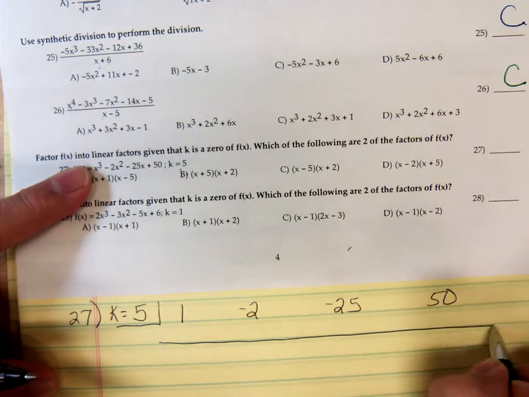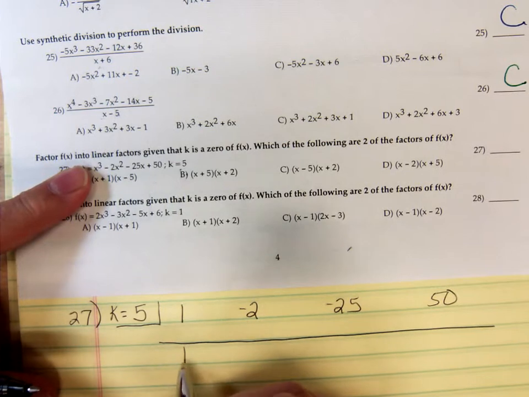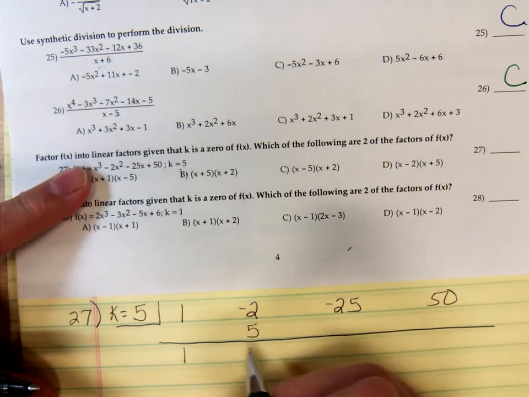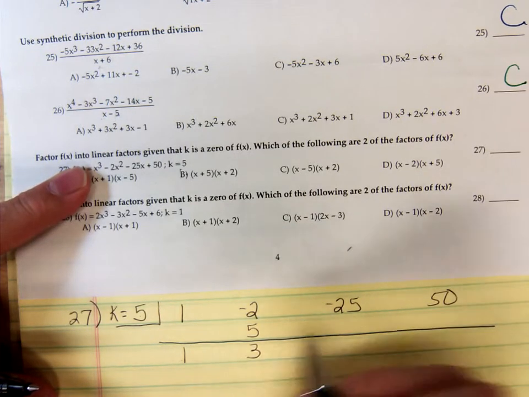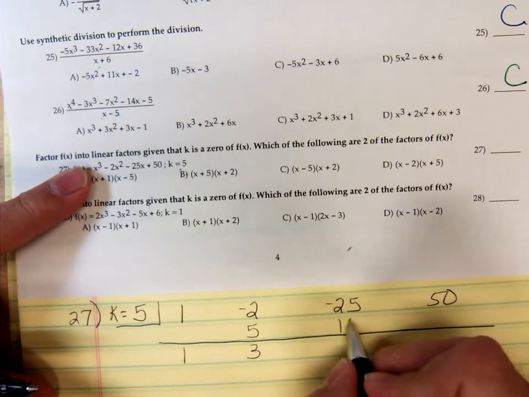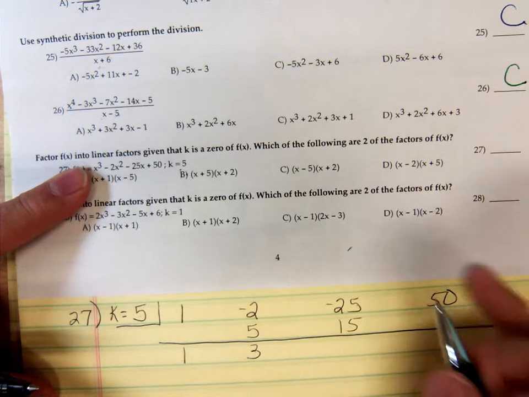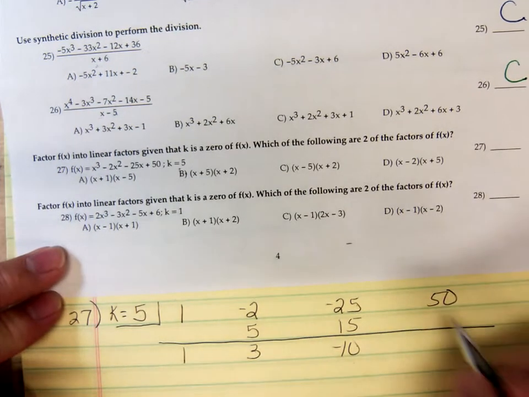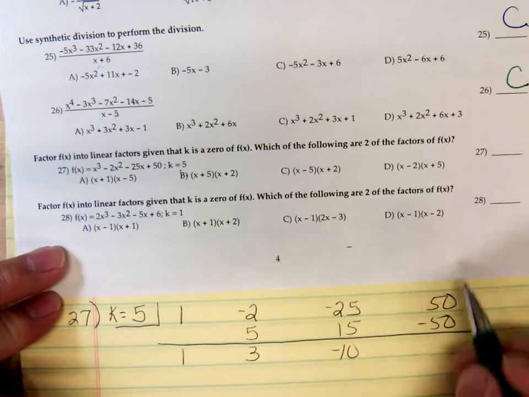Carry down the 1. 1 times 5 is 5. Negative 2 plus 5 is 3. 3 times 5 is 15. Negative 25 plus 15 is negative 10. Negative 10 times 5 is negative 50. 50 minus 50 is 0.